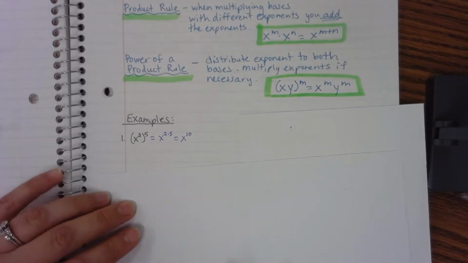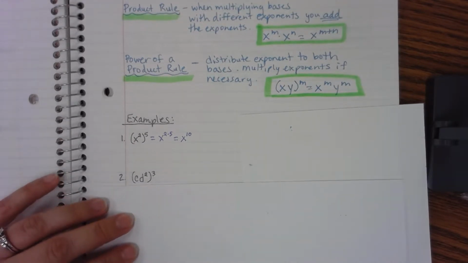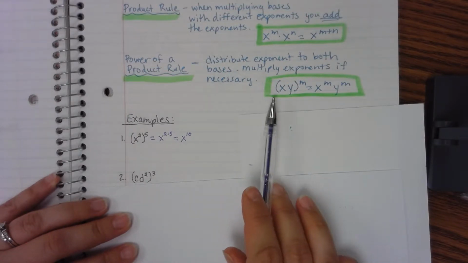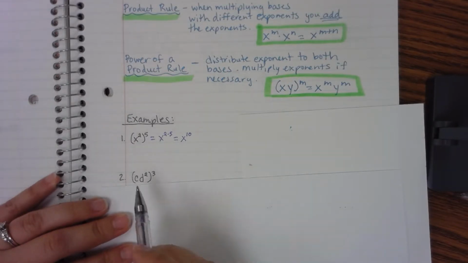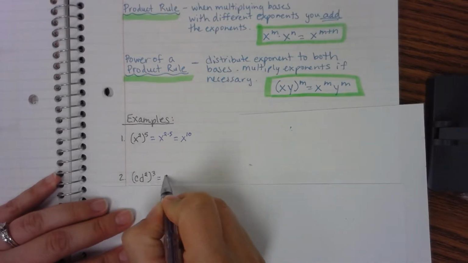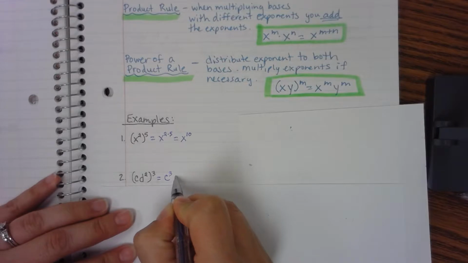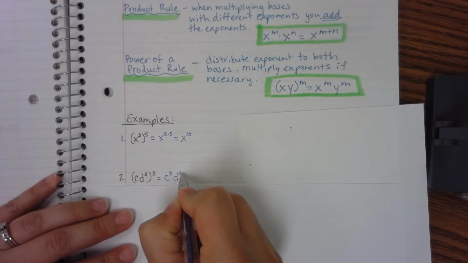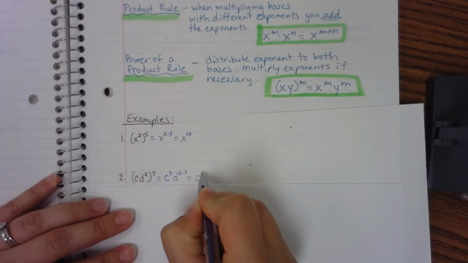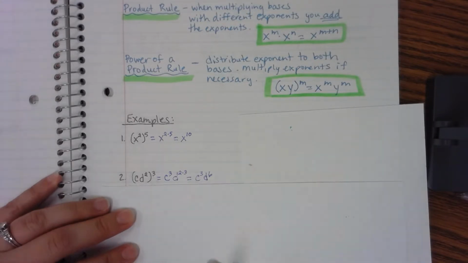Our next example is similar, but this time around I am combining the power rule along with the power of a product. So not only will I multiply the 2 and the 3, but I'm also going to give the 3 to the c as well. So this becomes c to the 3rd power, d to the 2 times 3, which then simplifies to c cubed, or c to the 3rd power, d to the 6th power.